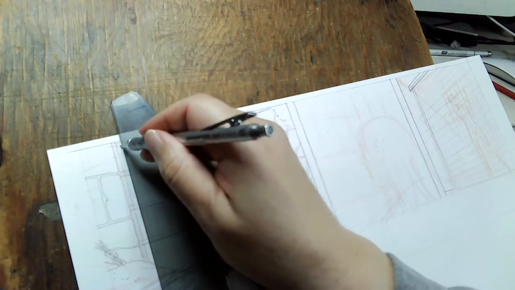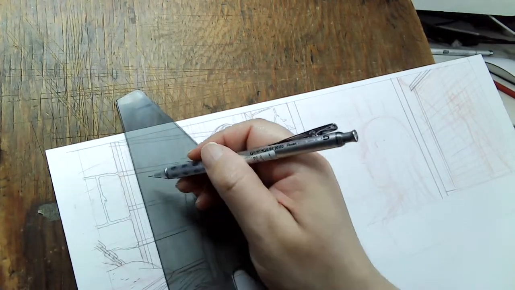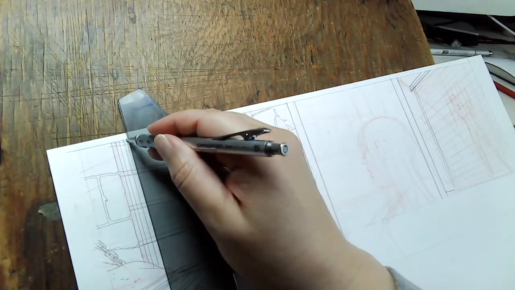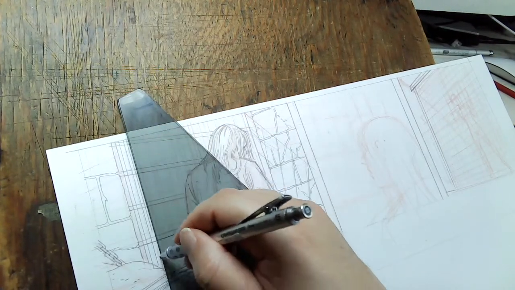So I'm thinking all these bars will be silhouetted because it just reads better graphically.